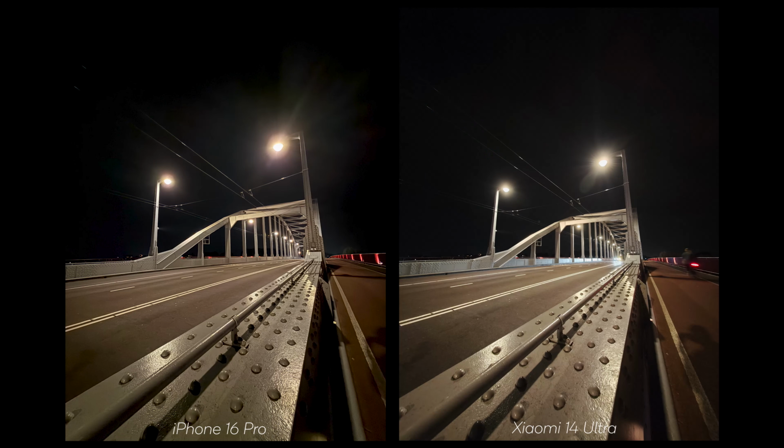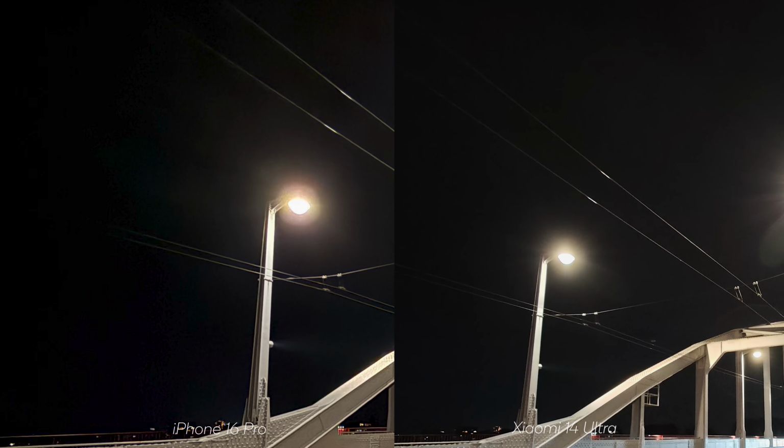And don't even think that this is the only shot that has that issue. No. This image shares the same problem. Again, a weird artifact going on around the sky itself and even at the bottom.